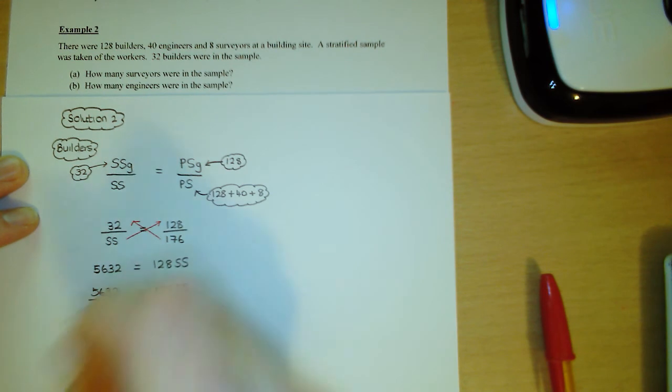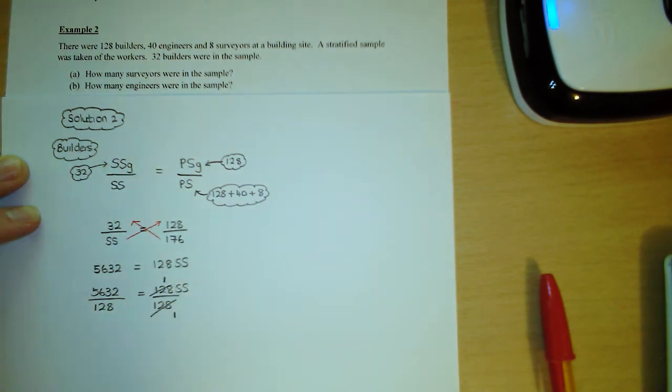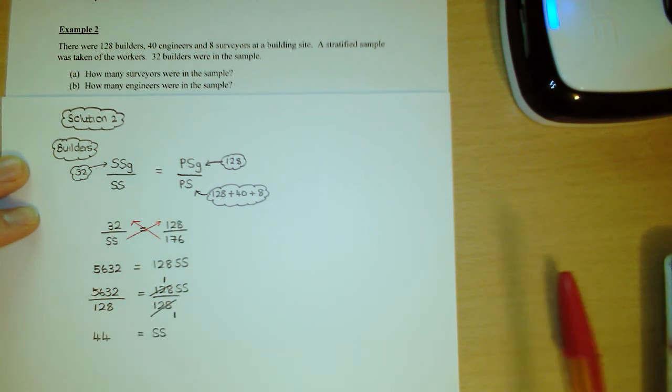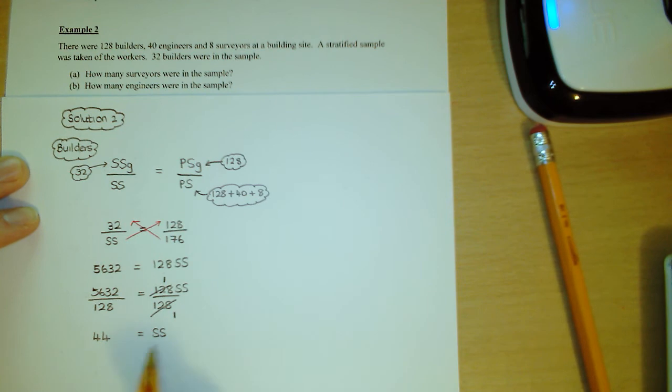And then we're going to do a bit of cancelling. The 128's cancel. So go to the other side. 5362 divided by 128, and that's just going to give us 44. So the overall sample size is 44. So that's important. We need to work this out.